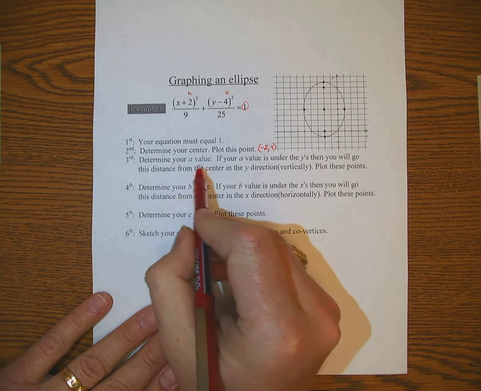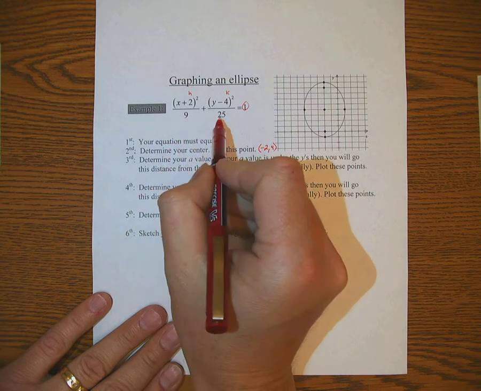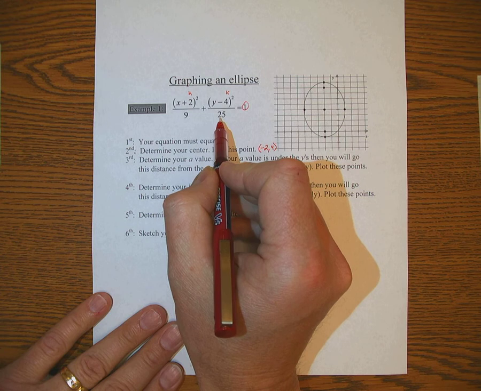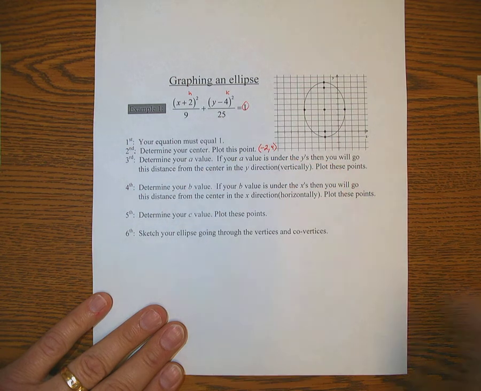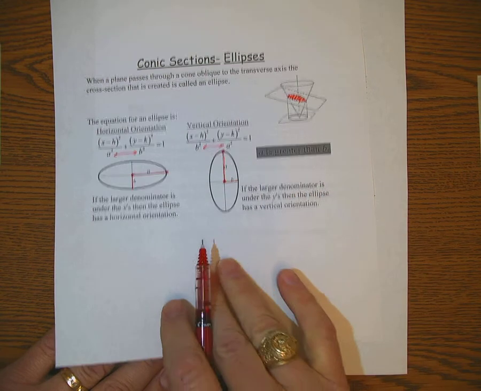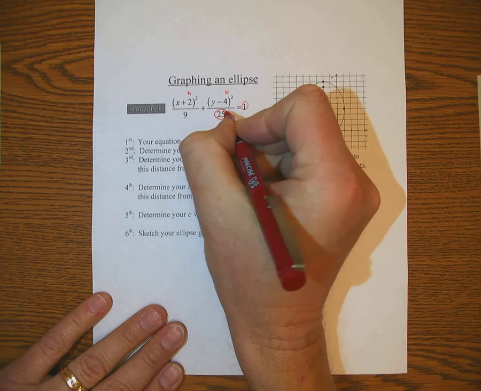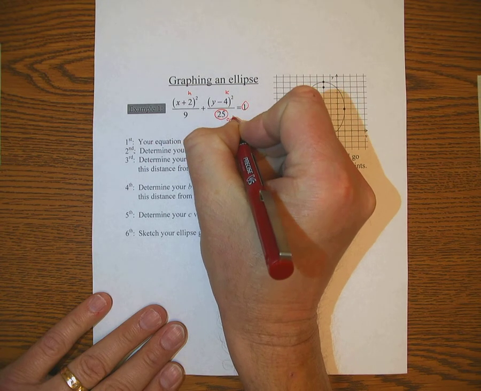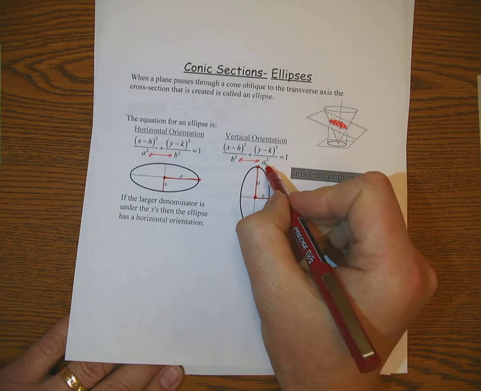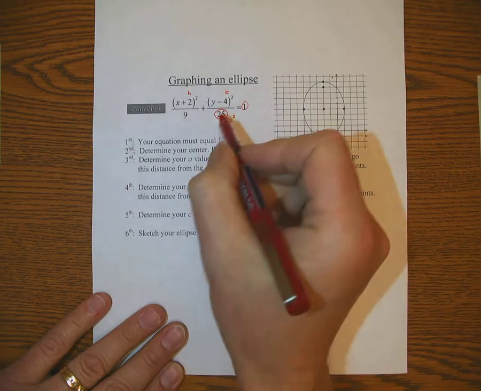Next it says determine the A value. Well, look at your two denominators. You have a 9 and a 25. The larger of these two numbers is 25. And remember it says over here A is greater than B. Okay. So this number right here is A squared. So you can see right here, the denominator is A squared, and that's where we have our 25.